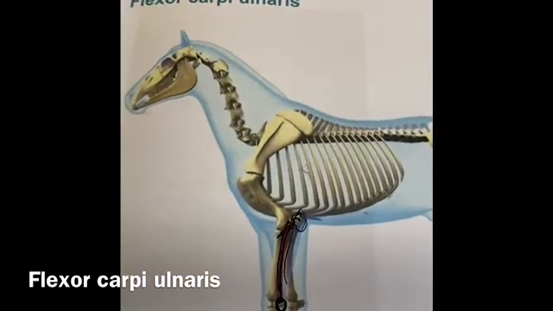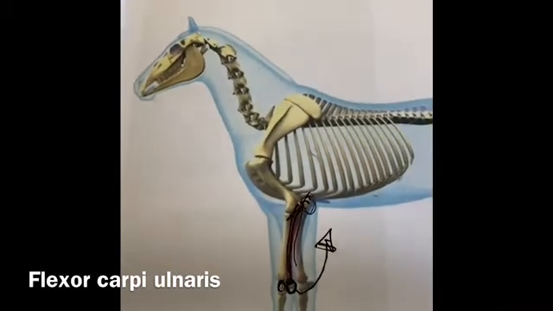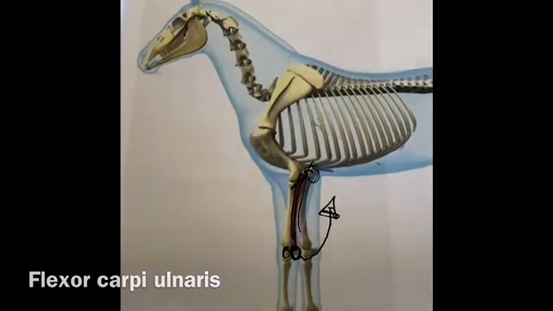And its function is to flex the carpal joint, which is the knee, so to flex the knee. And that is our flexor carpi ulnaris muscle.